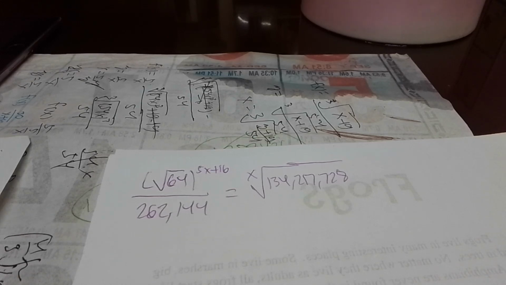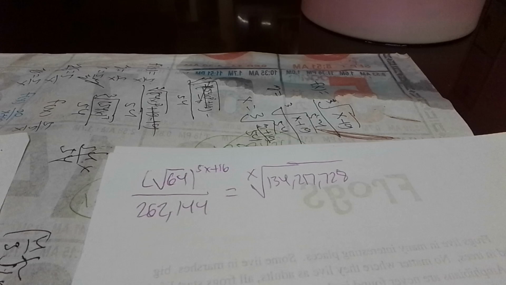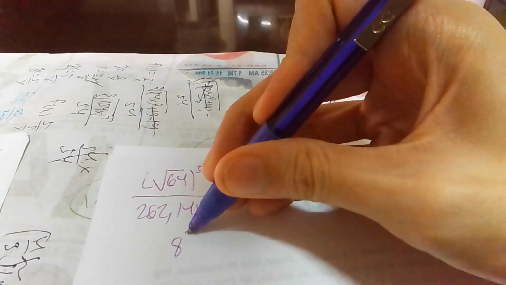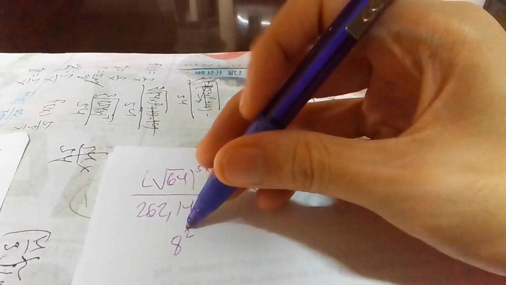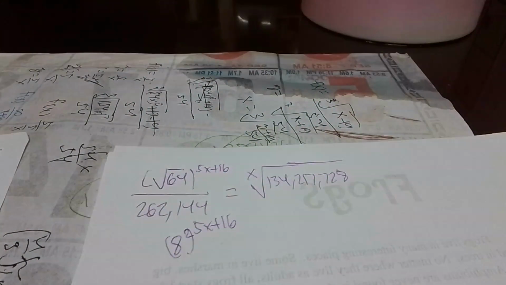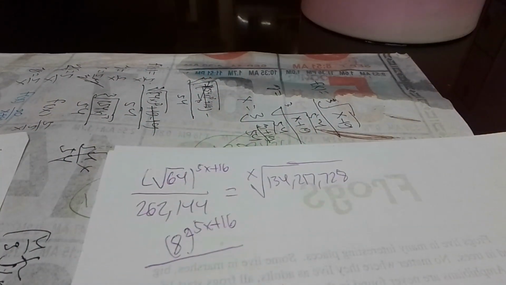So the first thing that we need to do is to apply the laws of exponents. We know that 262,144 is a large number. And the square root of 64 is 8. That's 8, and 8 is now raised to the 5x plus 16 power. Right? That's in the numerator. But I think that's our common base, 8. So now let's take the log base 8 of 262,144.